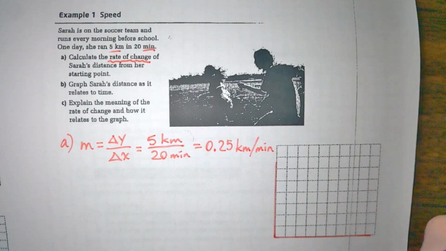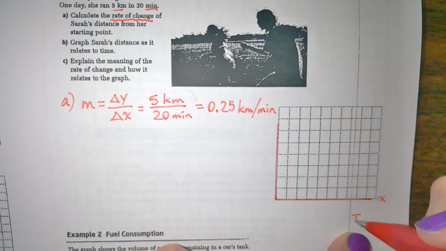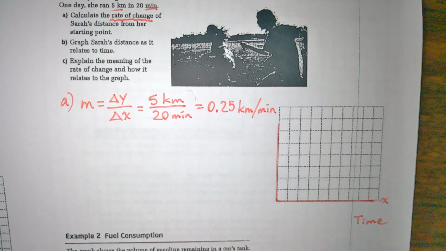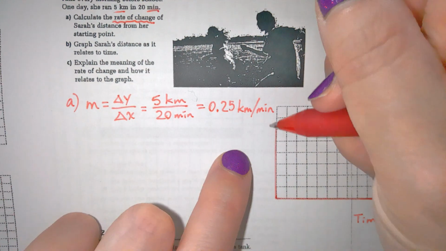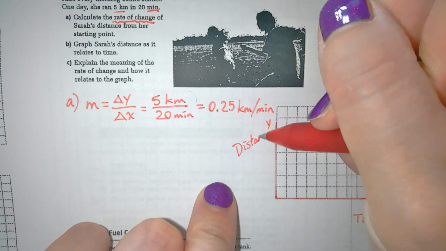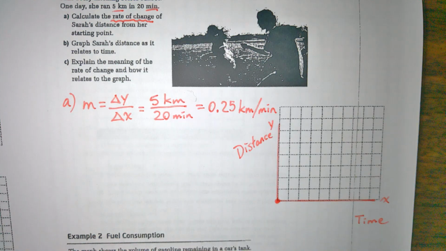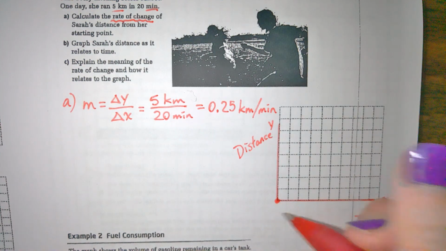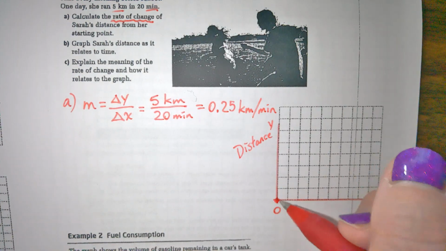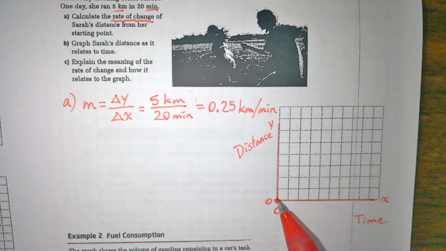So if we were to graph it, that means on the bottom right here, your x, 99% of the time, is going to be time. Okay? And then your y right here is going to be your distance. What is this number right here again? Right here in the corner. 0, right. So, oh, by the way, you will get back the group assignment. And some people forgot that this corner is 0, 0. Right? You cannot just start off with like 50 right at the corner.